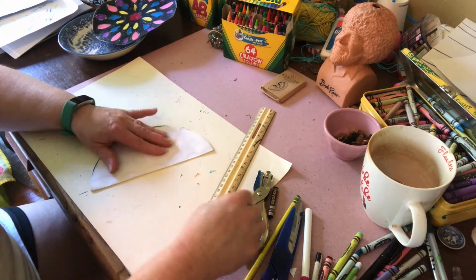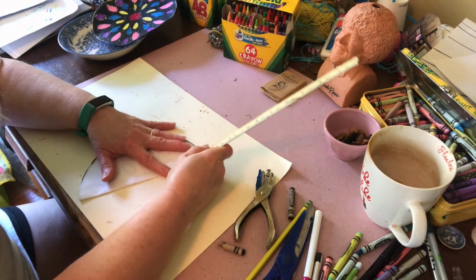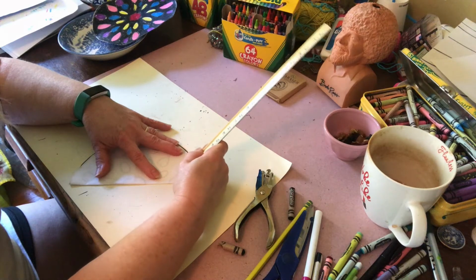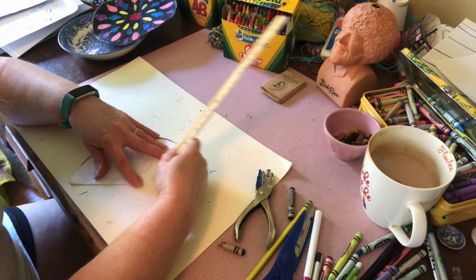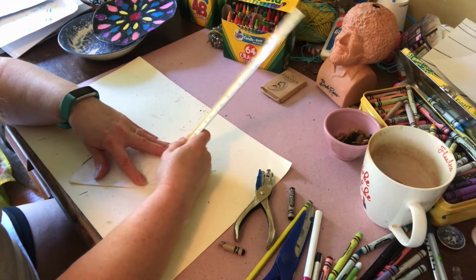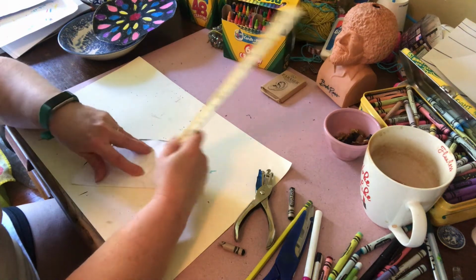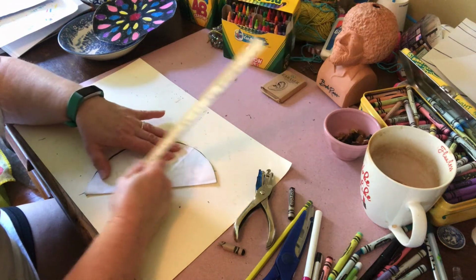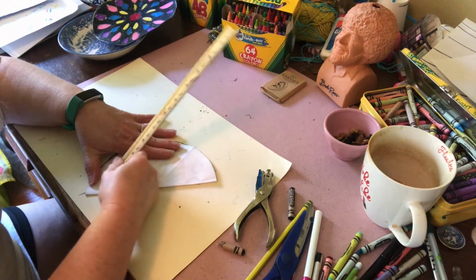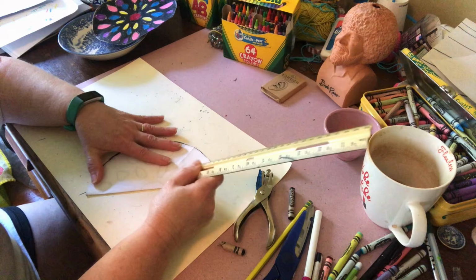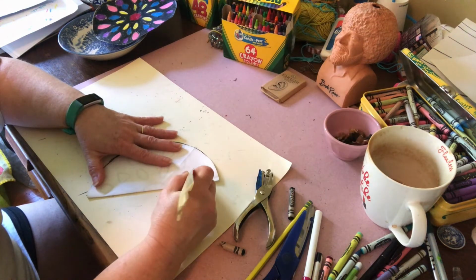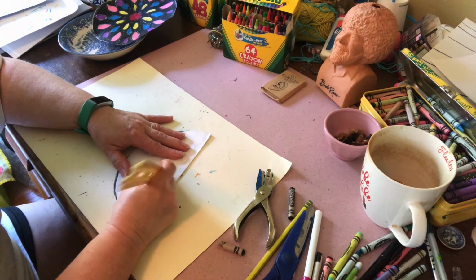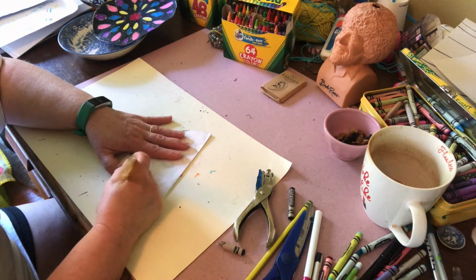Then I can take my ruler and I can start transferring the crayon to the whole other half. Because I mean, I can see the design. I can see the whole thing. What happens is the crayon is waxy, and what it'll do is it touches the other paper and a little of the wax rubs off.